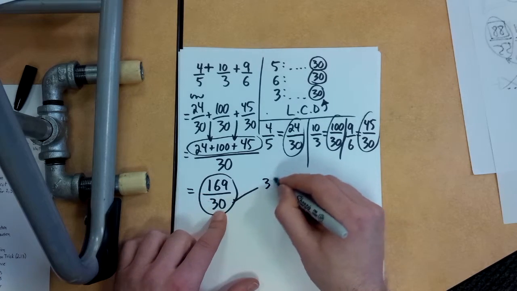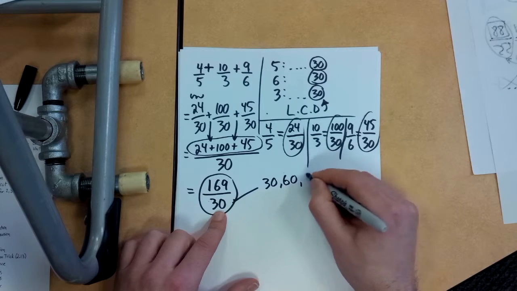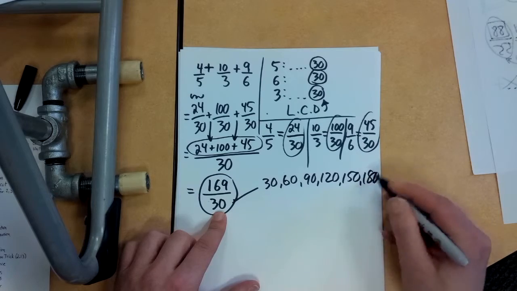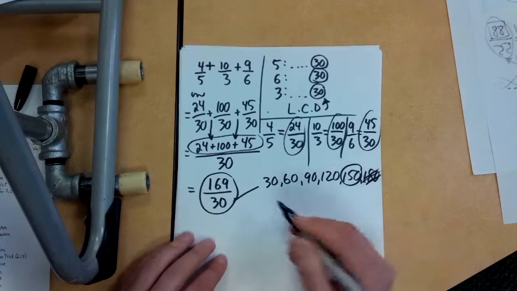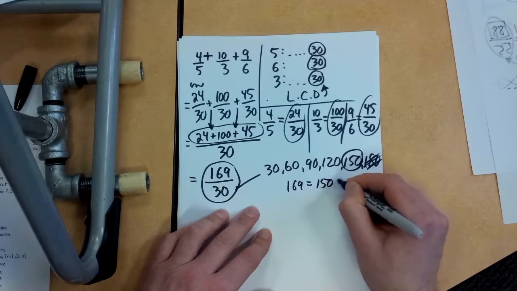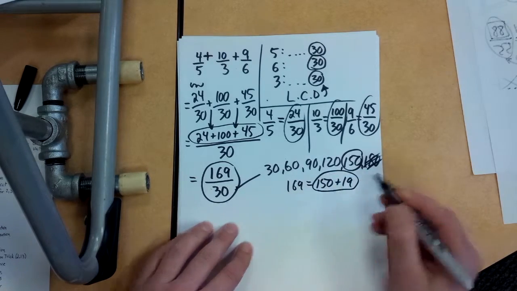Okay, now that I'm here, I'm going to break this down, but I'm going to use it in terms of 30. So I'm going to skip count by 30, 30, 60, 90, 120, 150, 180. 180 is too big, but 150 is just right. So I know that 169 is made up of 150 plus 19. So those are the numbers I'm going to be using here.